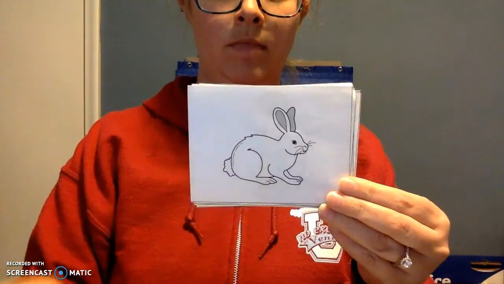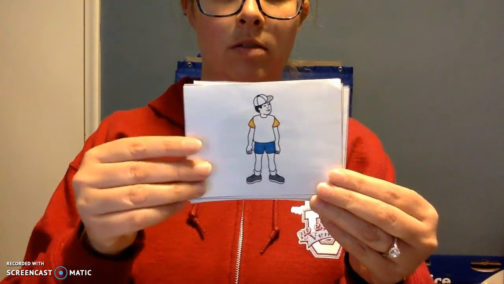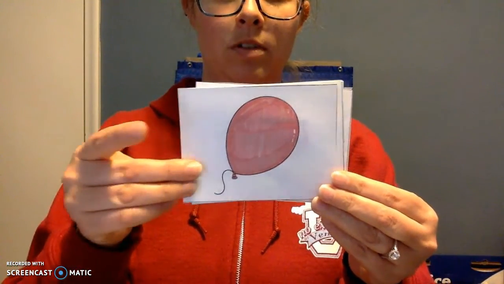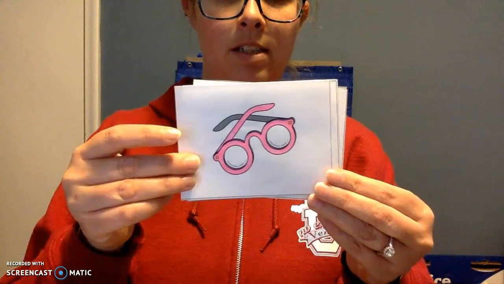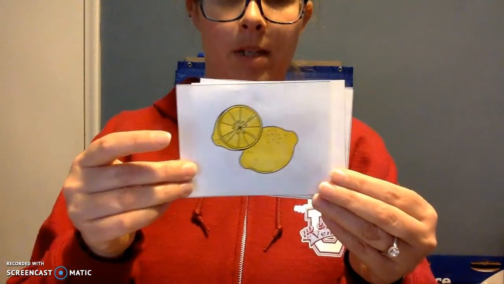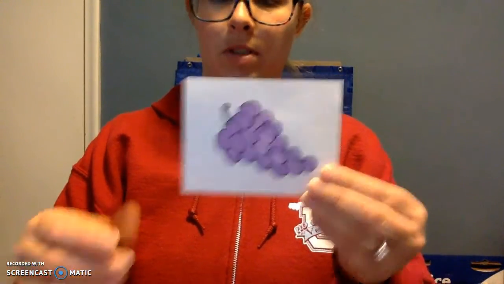apple, bunny or rabbit, candle, boy, wagon, balloon, glasses, cat, lemon, tiger, penny, and grapes. So I'm going to help us again think about these words. Sorry, I will back up so you can see me. So this is going to be our anchor.